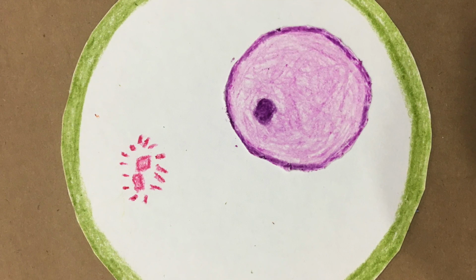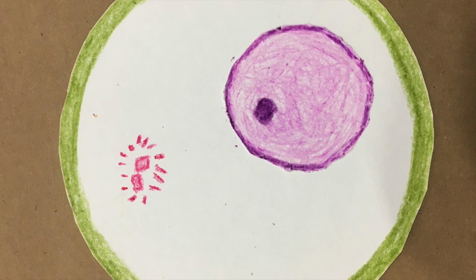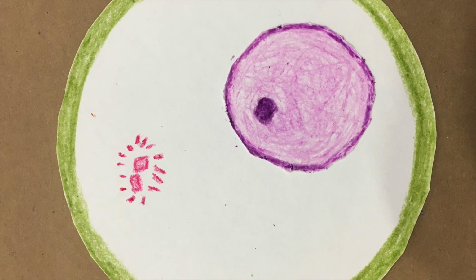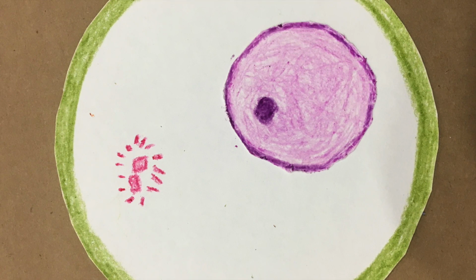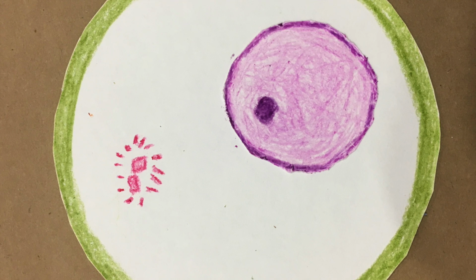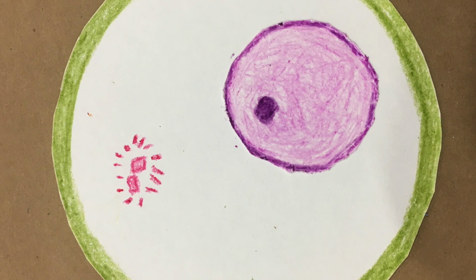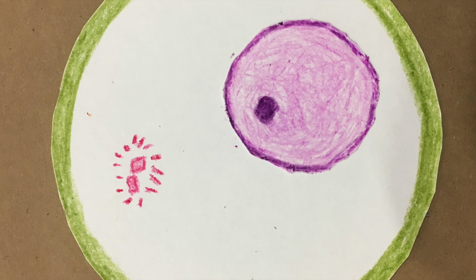S subphase is when DNA is duplicated in a cell. Genetic content is chromatin as well. And G2 subphase is when a cell prepares for division and organelles are in place. The genetic content is still chromatin.